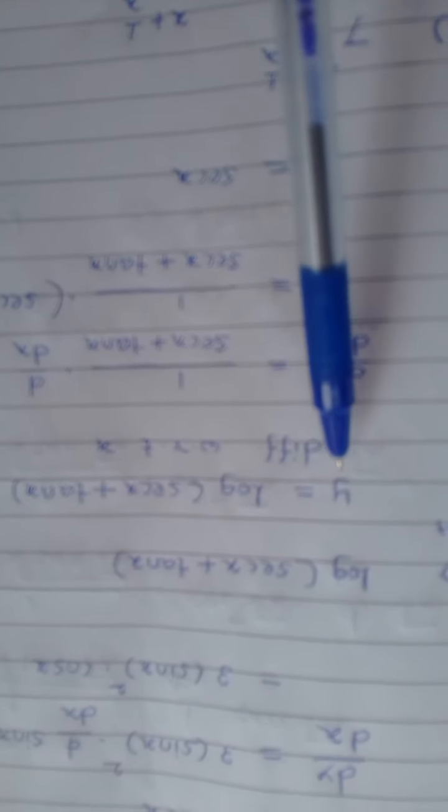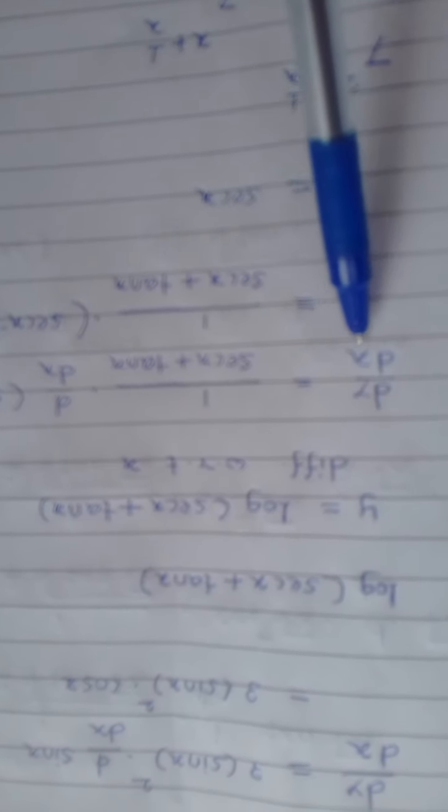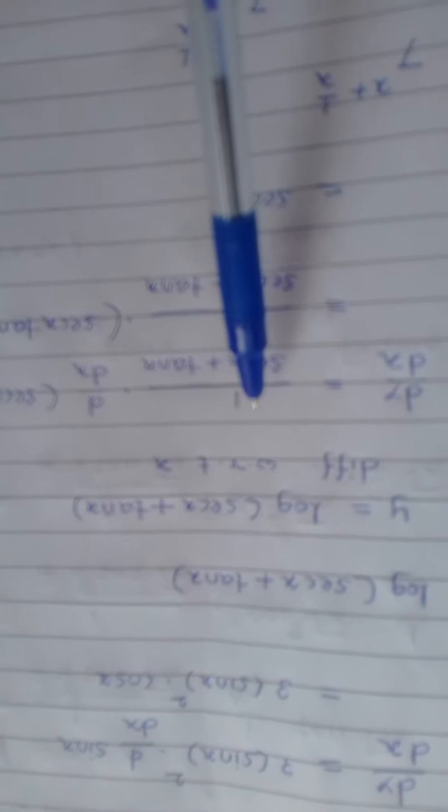Now take the fourth example, log of (sec x plus tan x). Again in the same way, y is equal to log of (sec x plus tan x). Differentiate with respect to x. Therefore dy by dx is equal to, again using the standard formula from 11th standard, the derivative of log x is 1 upon x, so here it becomes 1 upon (sec x plus tan x) into d by dx of (sec x plus tan x).